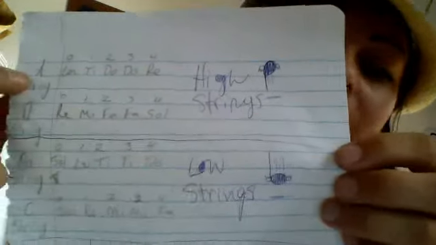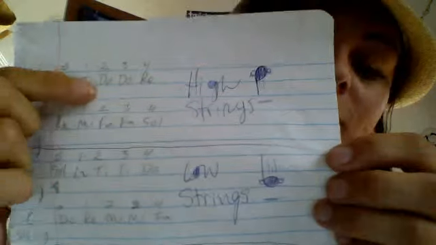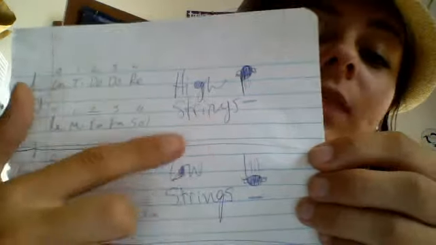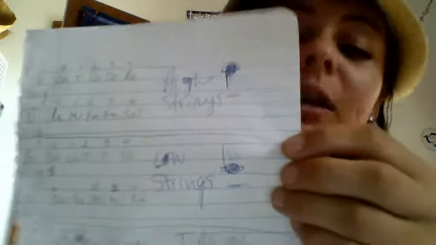La, which is A string, which is open string. Now, Ti would be the first finger. Do, notice how there's two do's. Since higher notes are always going to be sharp. Now, this is when I start talking more about the musical terms, and then you'll start to understand.